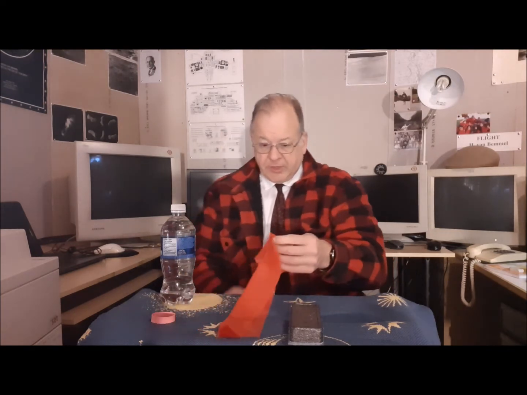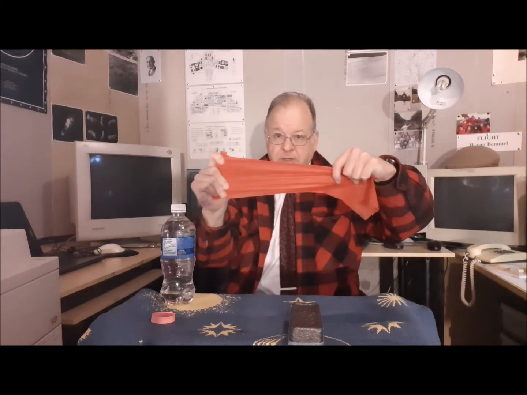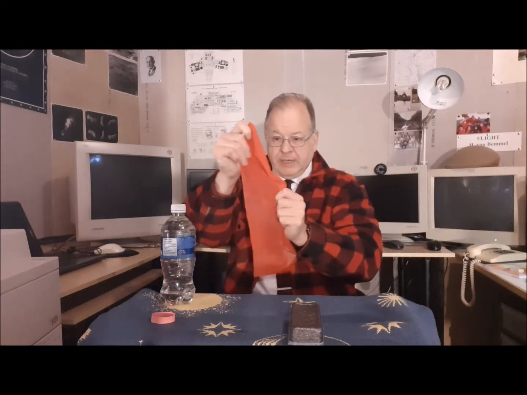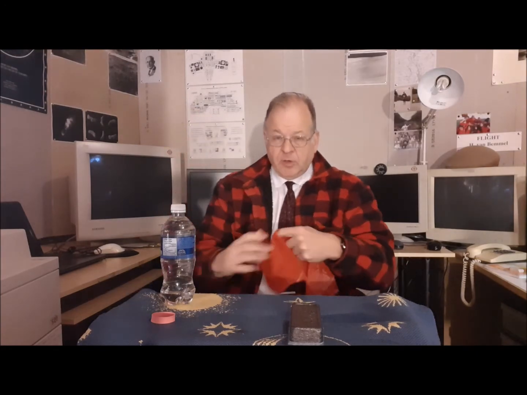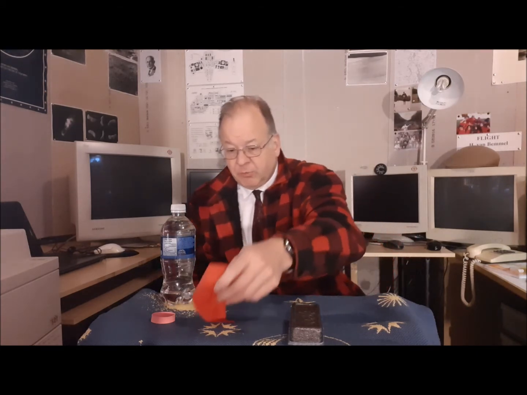These things, of course, can be in 2 dimensions or more. Here's a piece of exercise material which I can stretch this way, and I can stretch it this way. I can stretch it on an angle, okay? So like a drum head, okay? Or other types of exercise garments that you might wear, which stretches in whichever way you want it to. This is really a 2-dimensional spring.